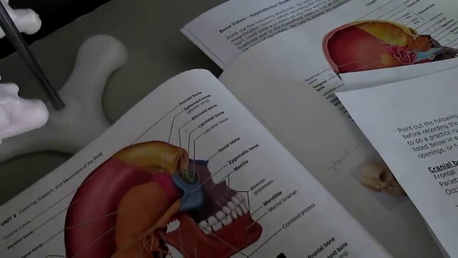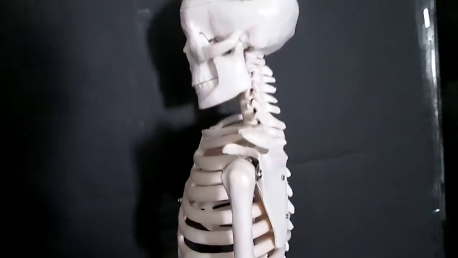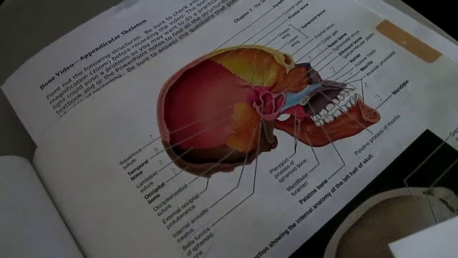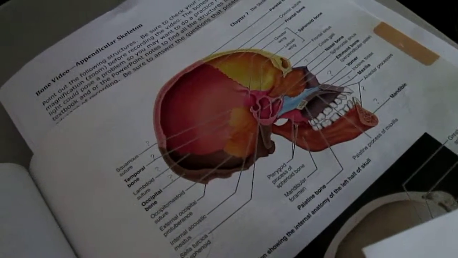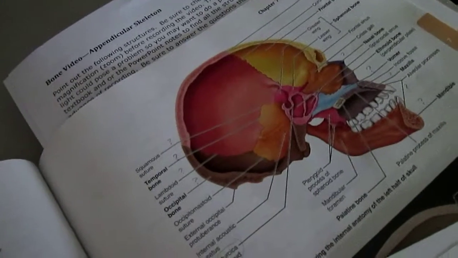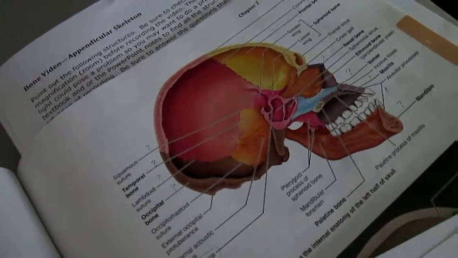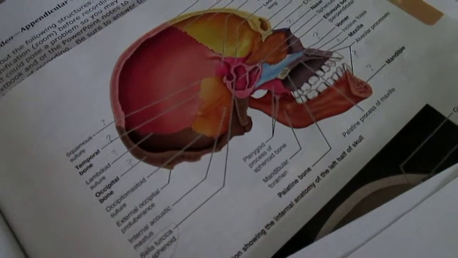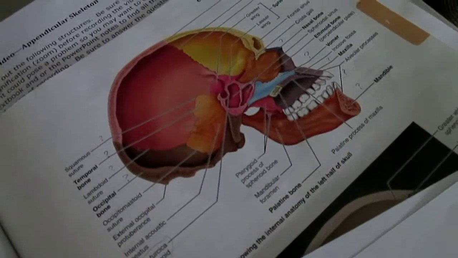Next, the internal view. Since we can't do the internal view with our skeleton here, we will be looking at it again in the textbook. The petrous part of the temporal bones: the question here is what is housed within the temporal bones, which would be here inside the petrous part. This part houses the middle and internal ear cavities, which contain sensory receptors for hearing and balance.